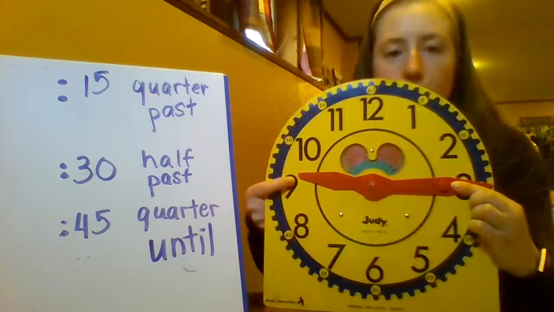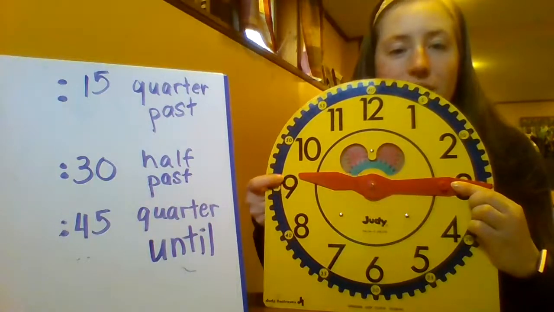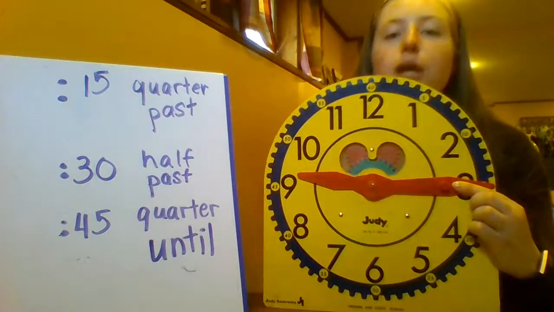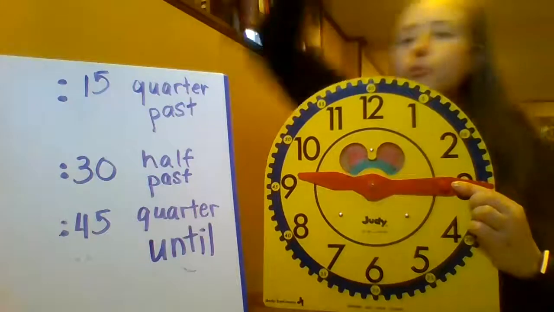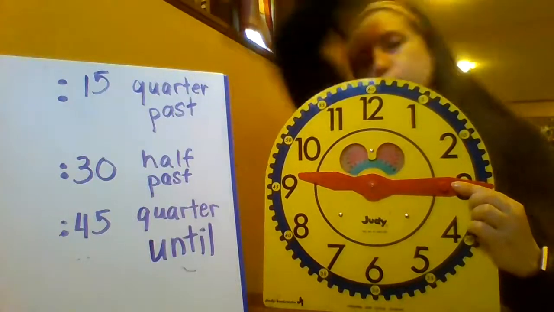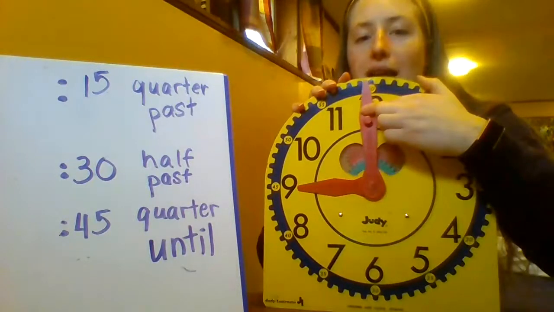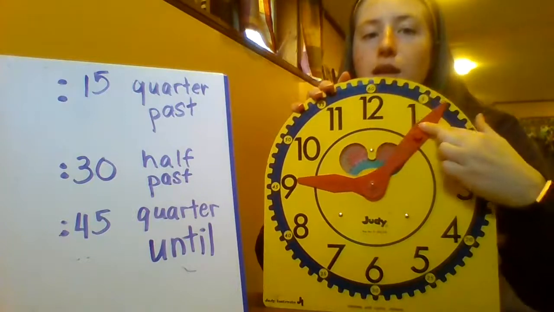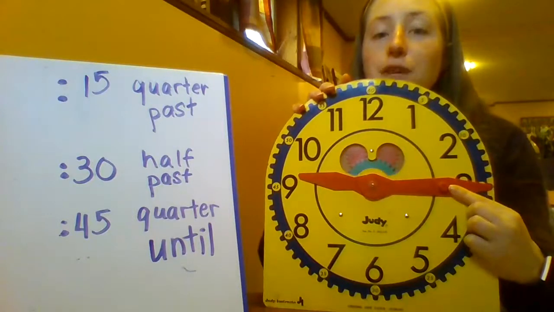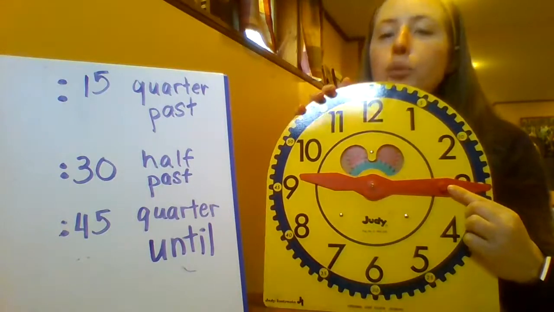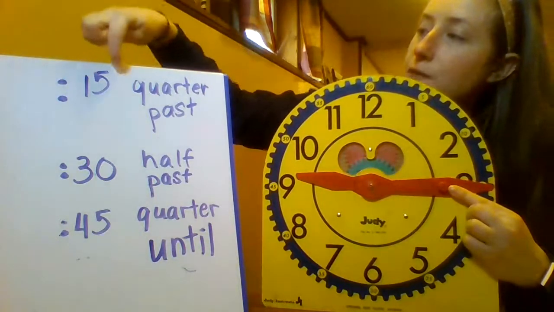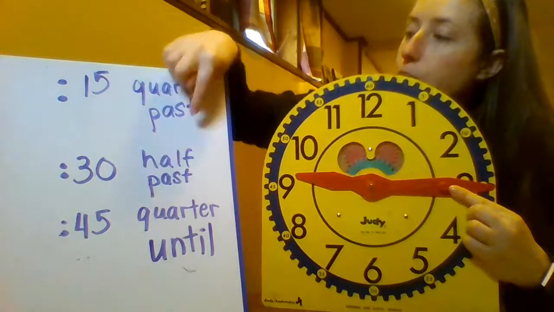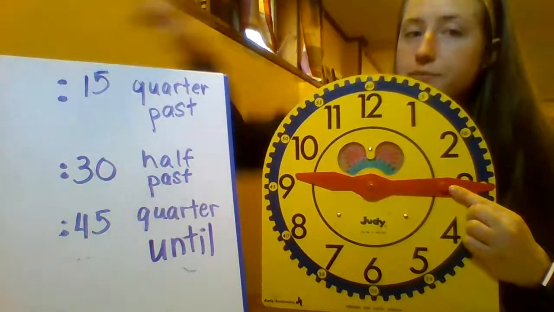So look at the hour hand. It's a little past 9. So it's a quarter past 9. 9 already happened. It's already gone. We already went past 9. So we were at 9, and now it is 9:15, or quarter past 9. So if I have the 9 here, it would be 9:15, or quarter past 9 o'clock.